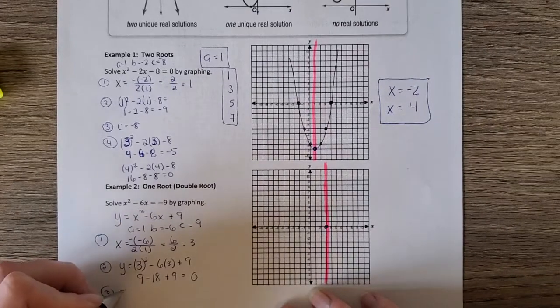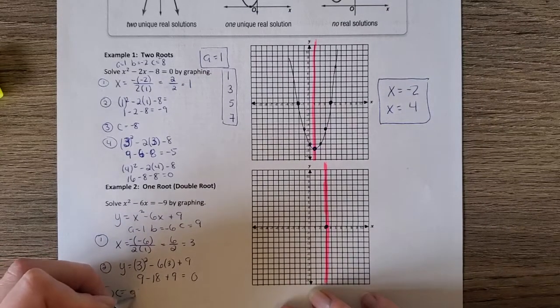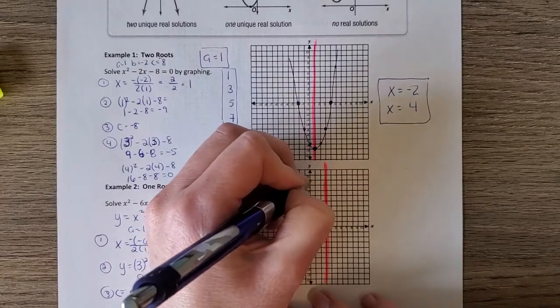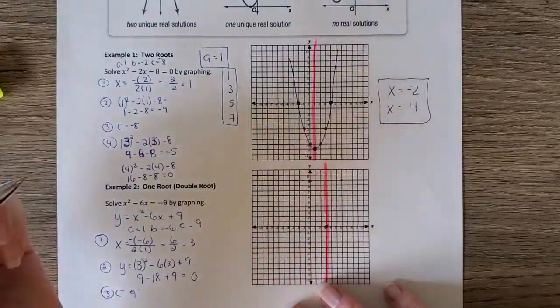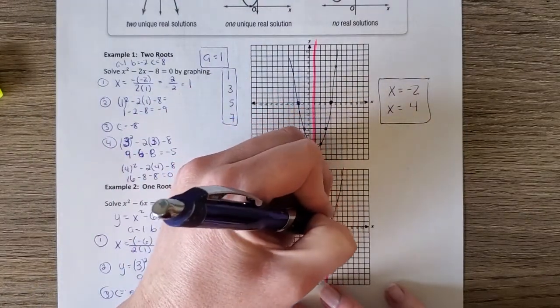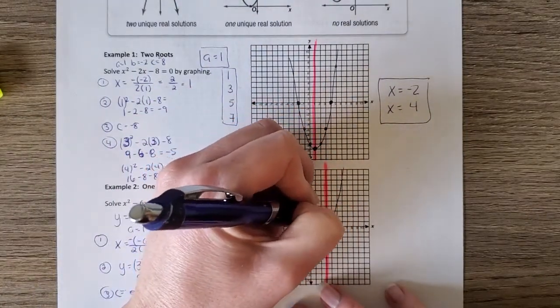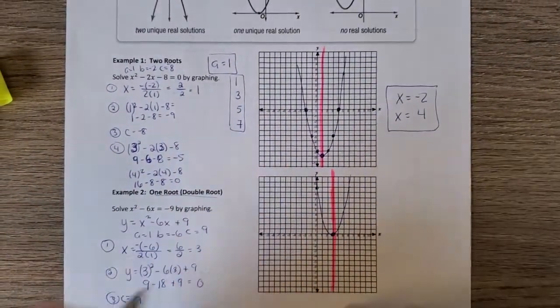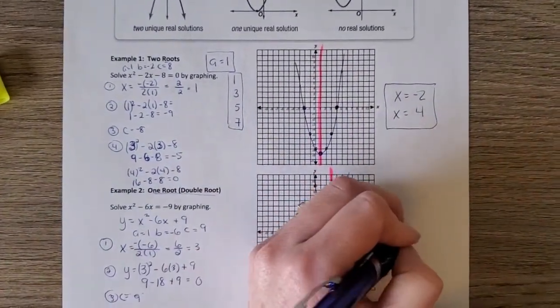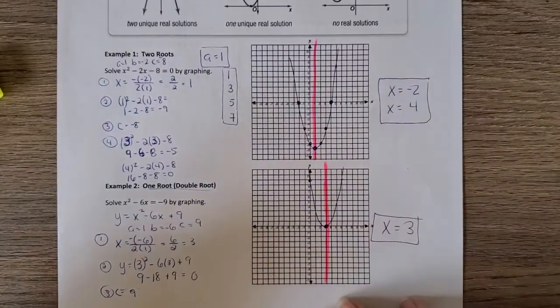C equals positive 9. So we put our y-intercept at positive 9 and we reflect that. And if we look at this graph, we're trying to find where it crosses the x-axis. Well, we have our solution right there. So we don't have to do anything more. That is the vertex. So this has only one root because the vertex is on there. So x equals 3 is the only answer.